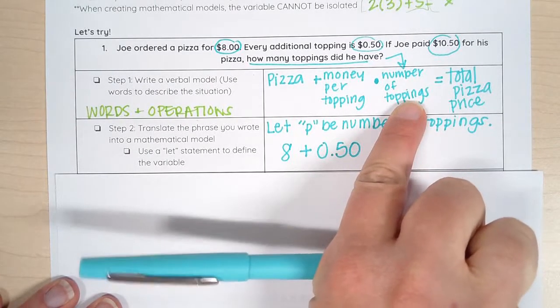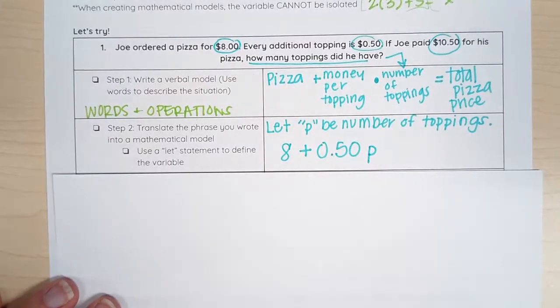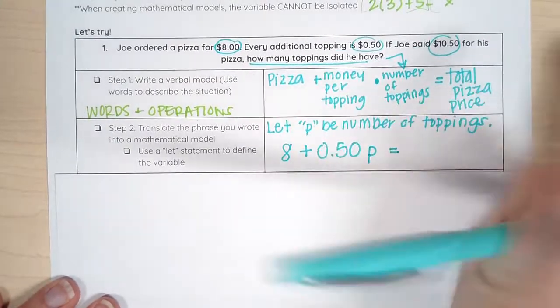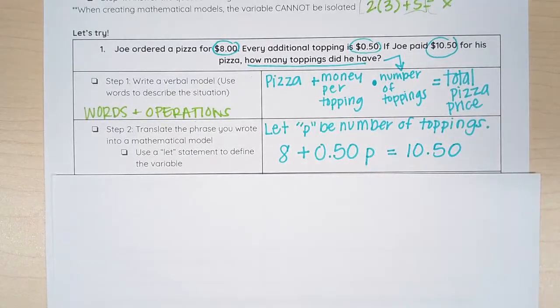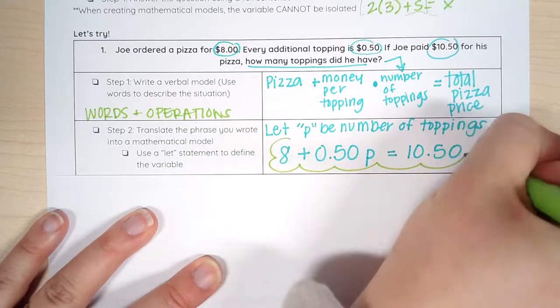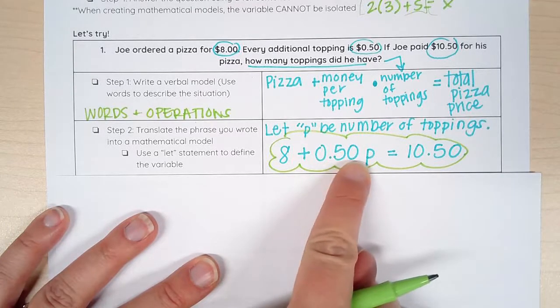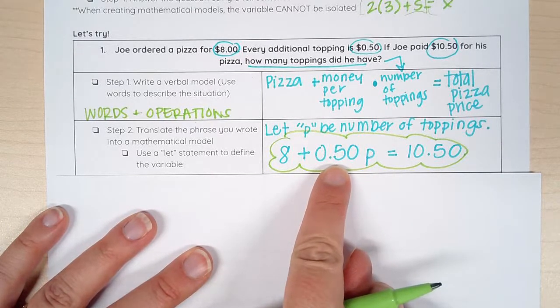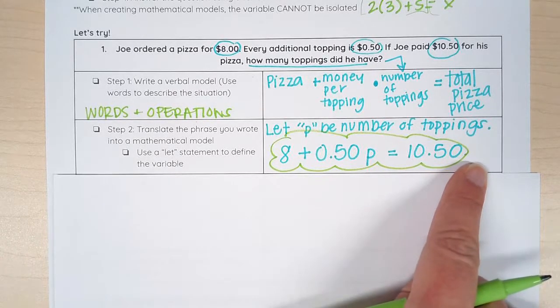I don't know my number of toppings yet, so I'll write P. And all of that equals $10.50. So my equation then is 8 plus 50 cents times P equals $10.50.